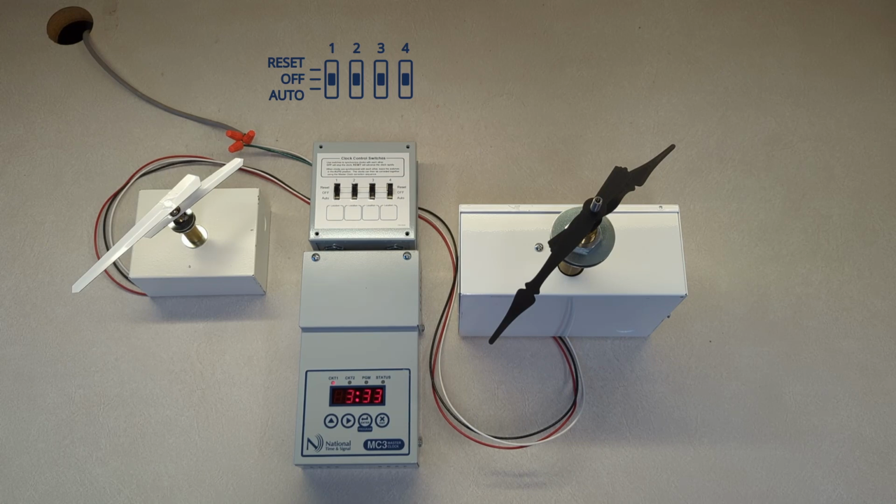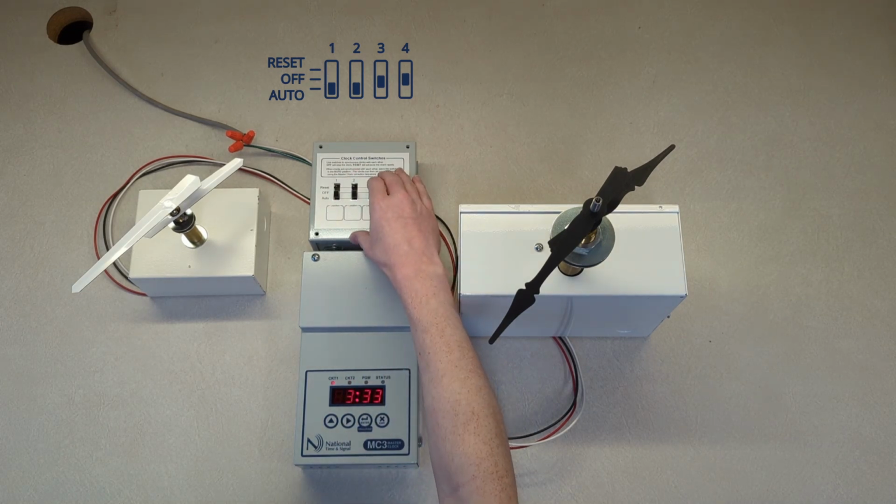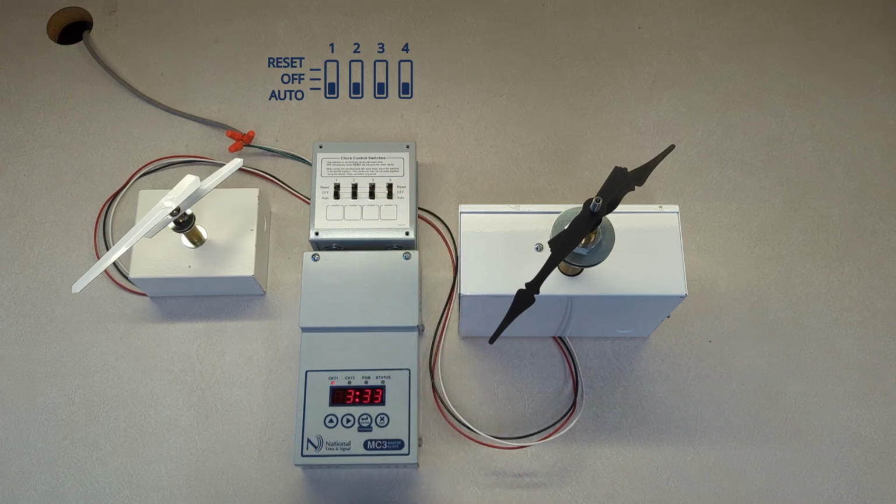Once you are in the HH menu, the circuit is turned off, so the secondary clocks will stop and hold their position. This gives you time to walk over to your secondary clocks if you cannot see them from the MC3. Now move all of the switches back to the auto position and the clocks will remain stopped since we are in the HH menu. The MC3 is now asking us to enter the time shown on the secondary clocks. In this example, our clocks currently read 1:37.